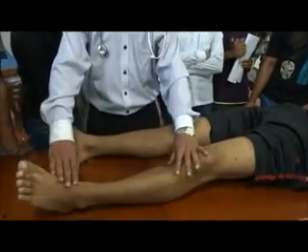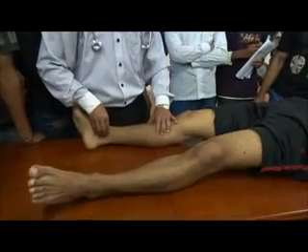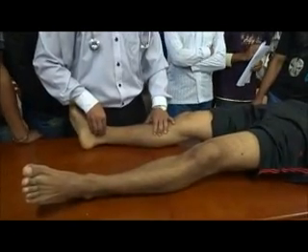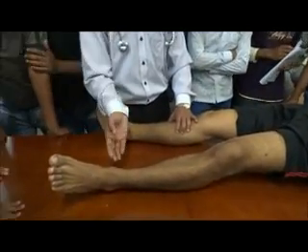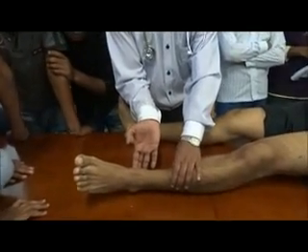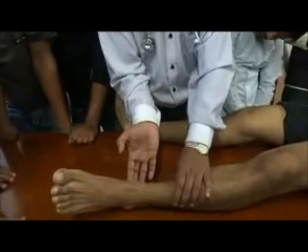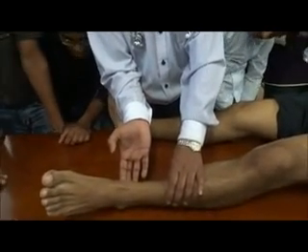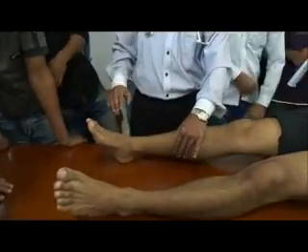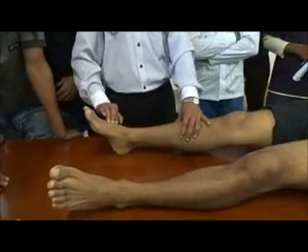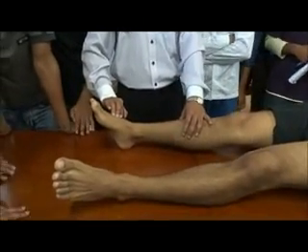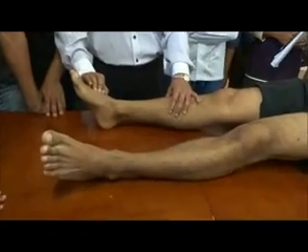And then you need to check the posterior tibial arterial pulse by placing your hand this way at the posterior tibia. This is the posterior tibial arterial pulse, and then you need to check the dorsalis pedis arterial pulse. Here, this is the dorsalis pedis arterial pulse.